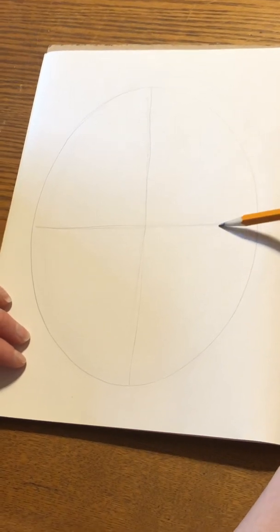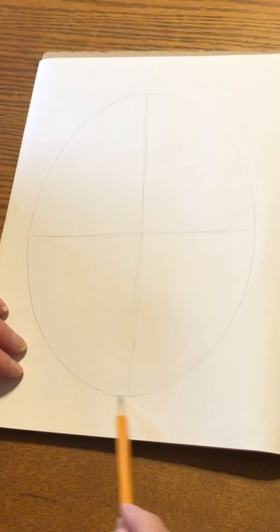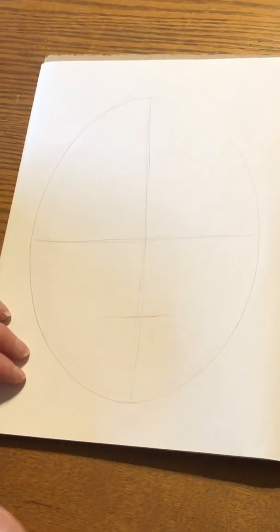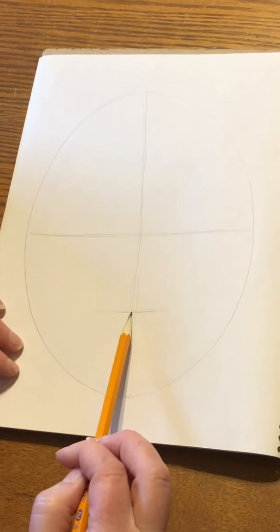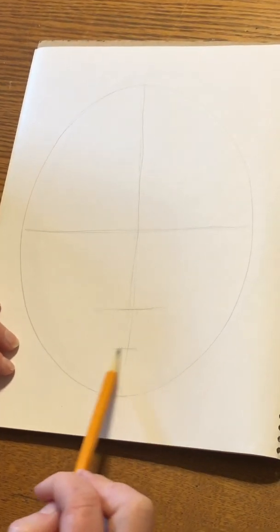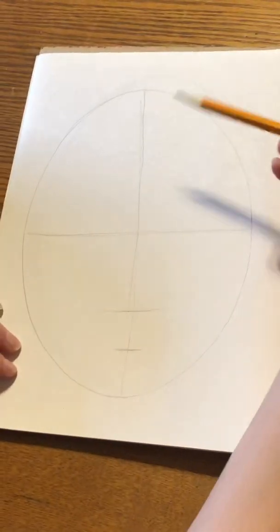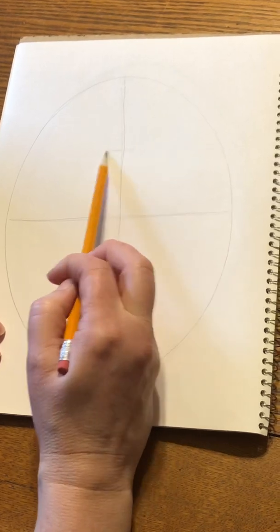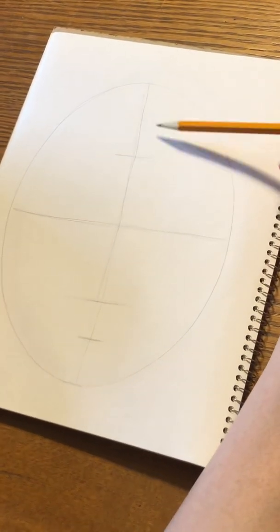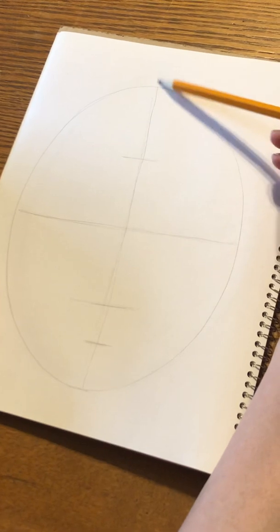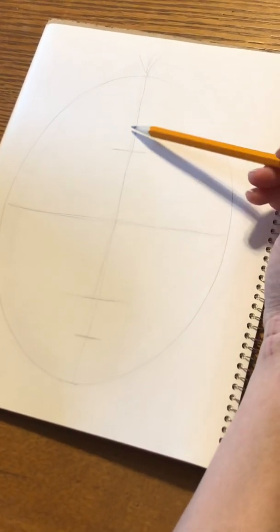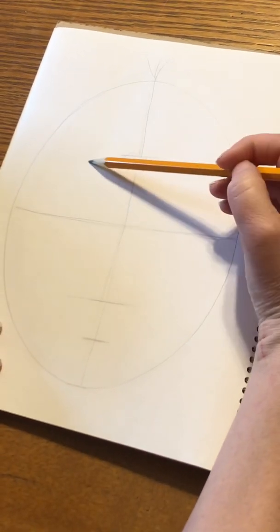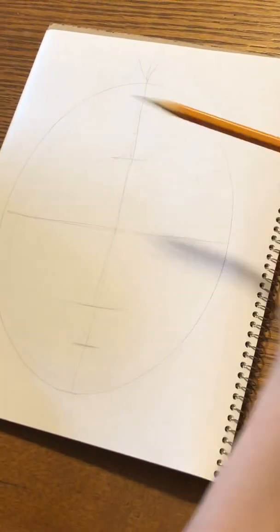Okay, so halfway between the eye line and where our chin is going to be, we're going to make another line. That's going to be the bottom of our nose. Okay, halfway between this line and this line, make another line, that's our mouth. Halfway between the top, we're going to make another line. This is the hairline. So when we draw a face, your hair doesn't start growing out of the very top of your head, right up here. It starts at your hairline on your forehead, and some people have a higher forehead than others, but you're going to have a hairline that comes along there.